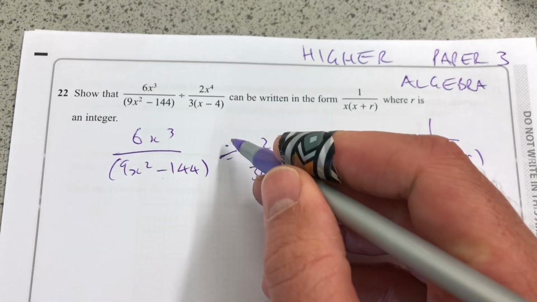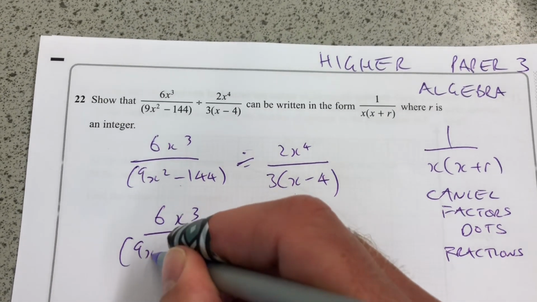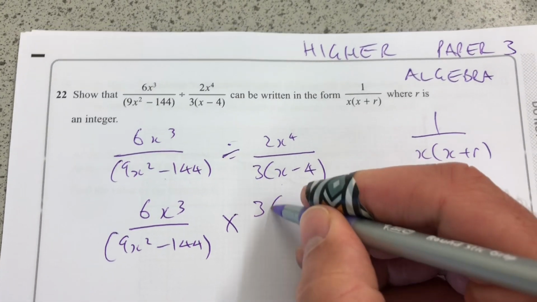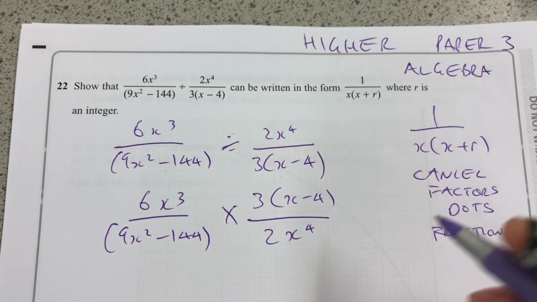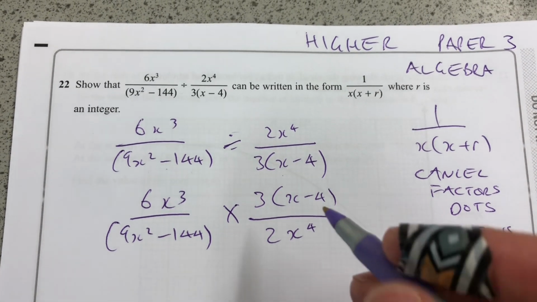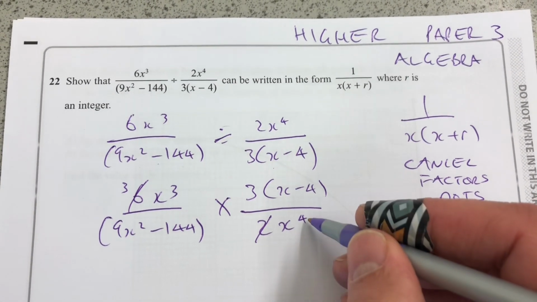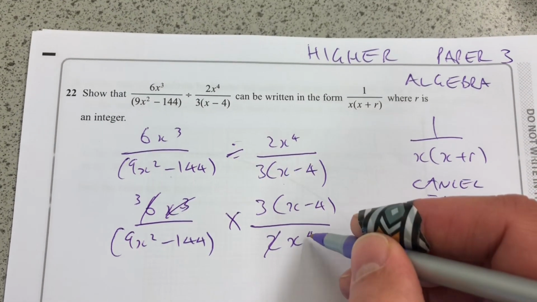So I'm going to use the tip and times rule there, leaving this first term exactly like it was, turning that to multiplication, inverting the second term, and writing like that. And already I've got some terms I can cancel. There's 1, 2 there, there's 3 2's there, there's x to the power 4 there, x to the power 3 there, so I can leave that like that.